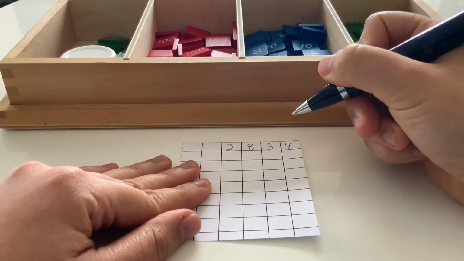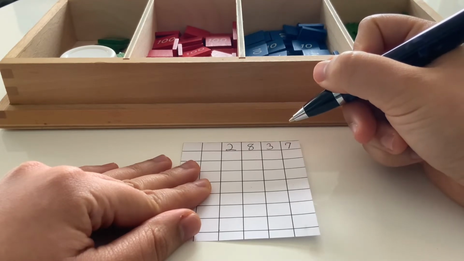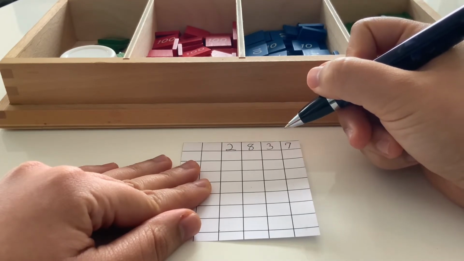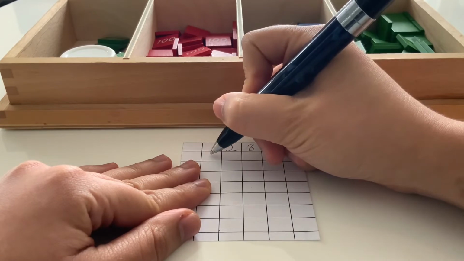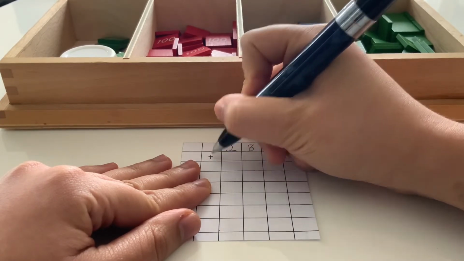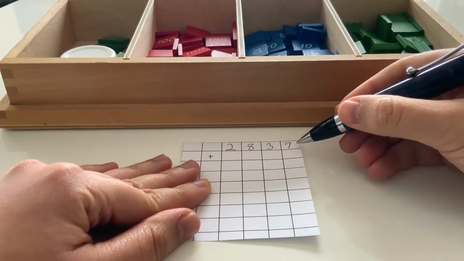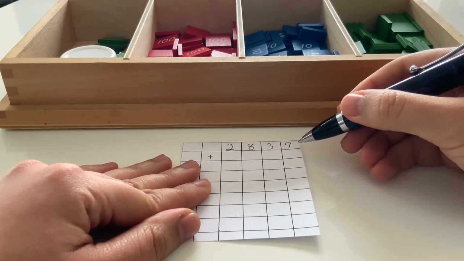Since we'll be doing dynamic addition, do you know what symbol we need to write? Plus sign, right. Next to the plus sign, we're going to write our next quantity.